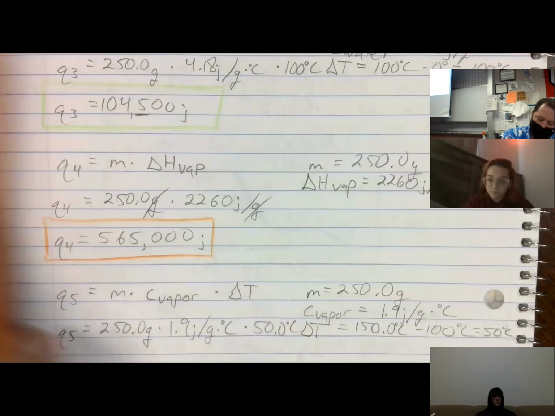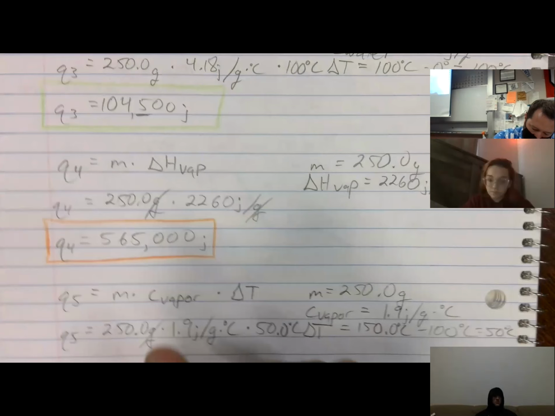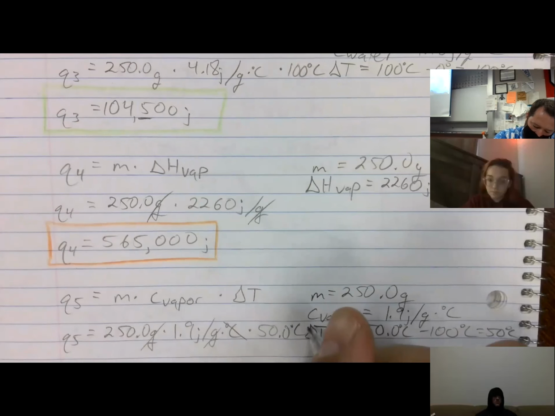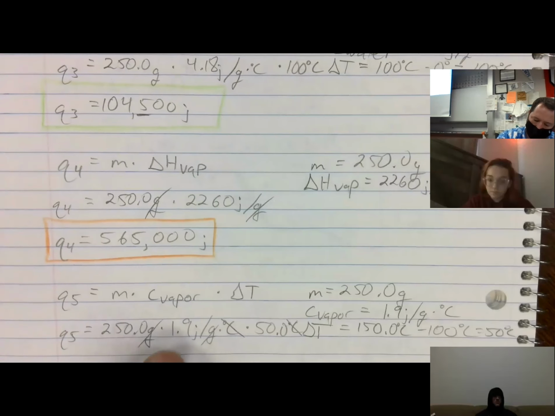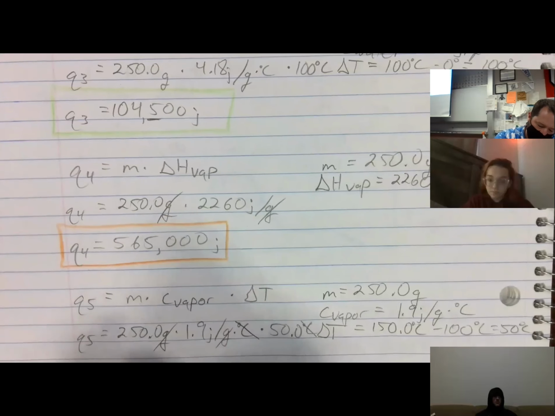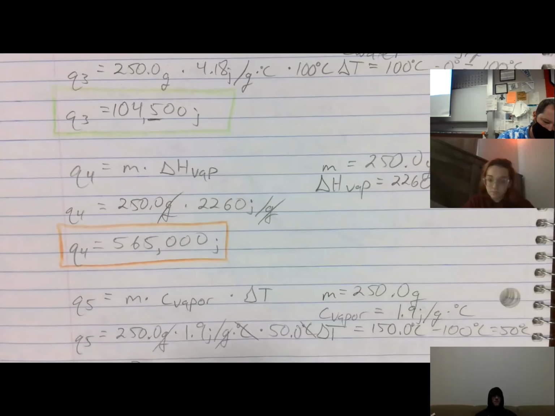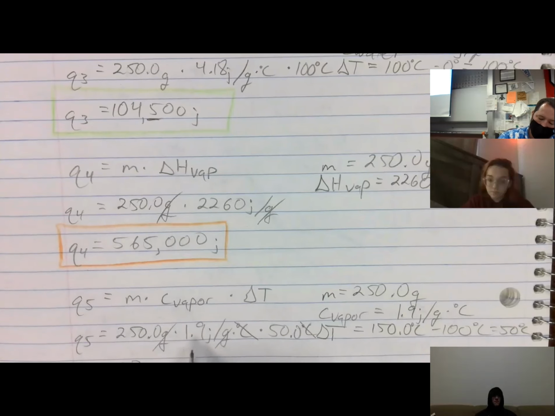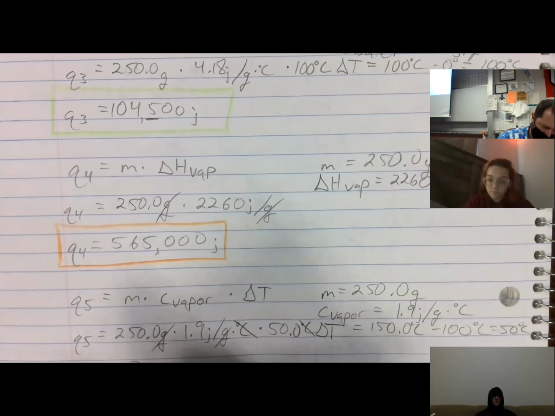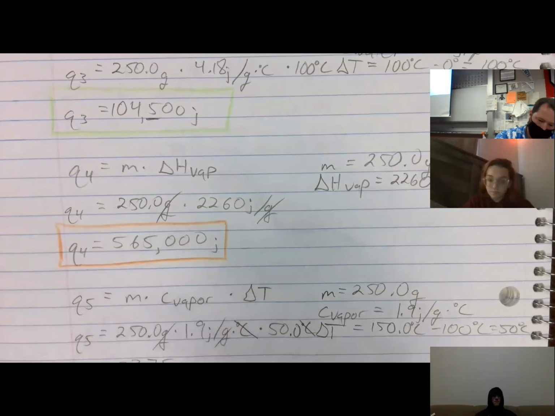There's our value. Again, grams cancels out. Degrees Celsius cancels out. We're left with joules. That's exactly what we want. 23,750. There's 4 digits there. Oh, sorry.